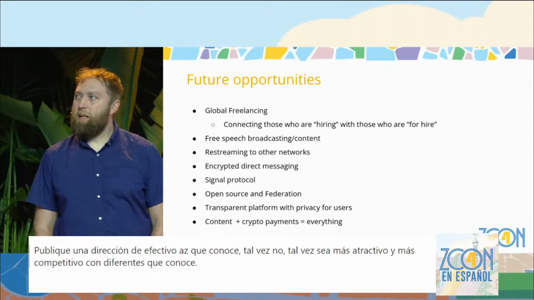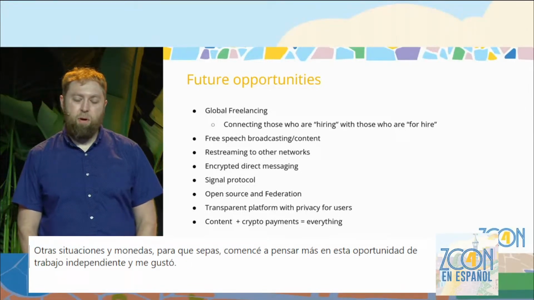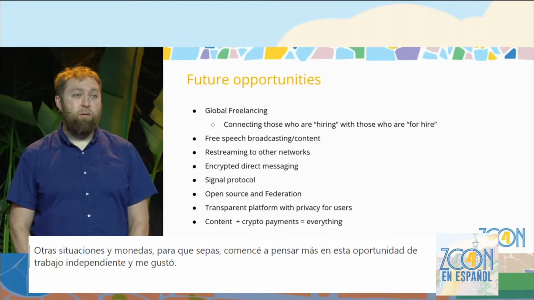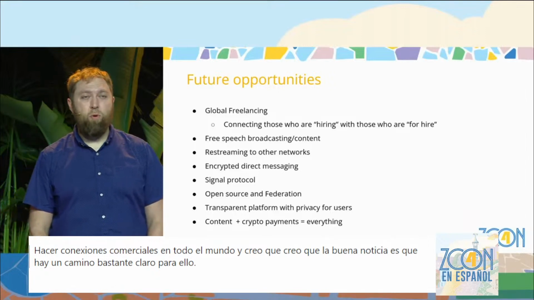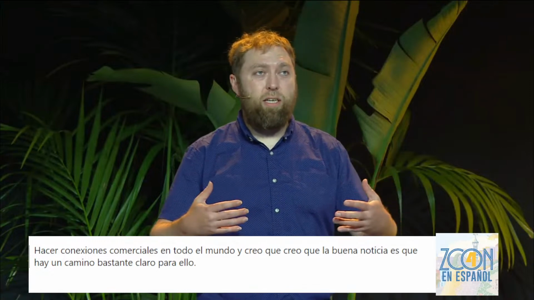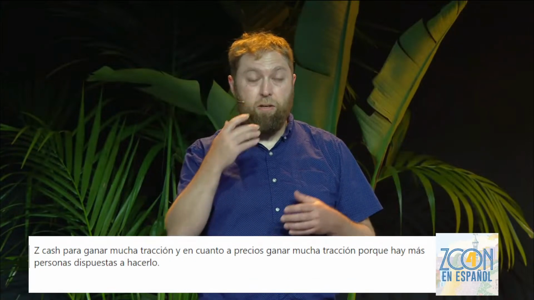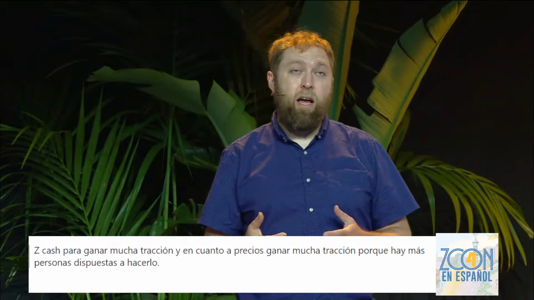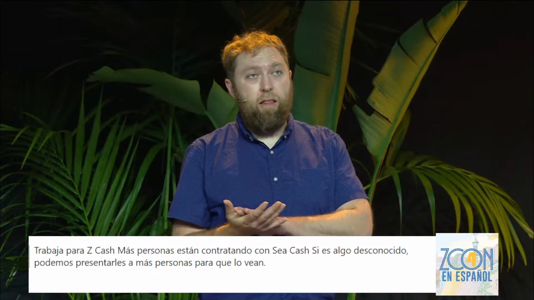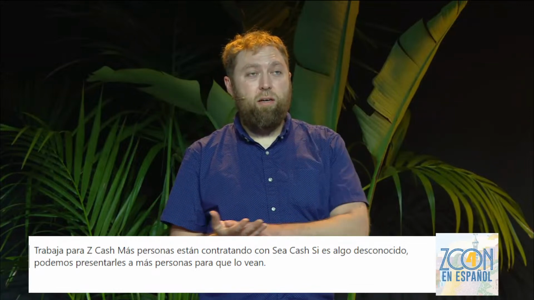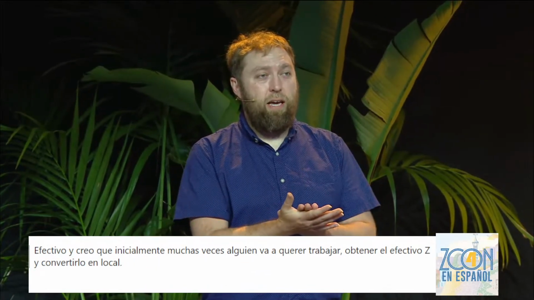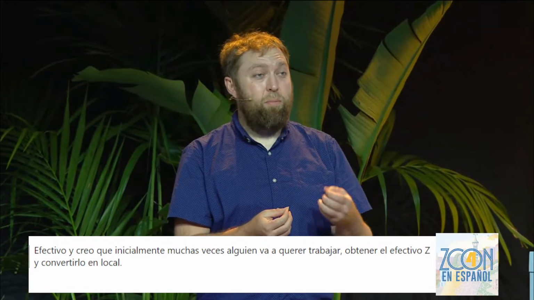And I think the good news is there's a pretty clear path for Zcash to gain a lot of traction, price-wise too, because as more people are willing to work for Zcash, more people are hiring with Zcash. If it's a known thing, we can introduce more people to Zcash. Initially, a lot of times someone's going to want to work, get the Zcash and convert it to local currency. But once people experience that, and if we can close the gap and make that very easy, so people have a really good experience.